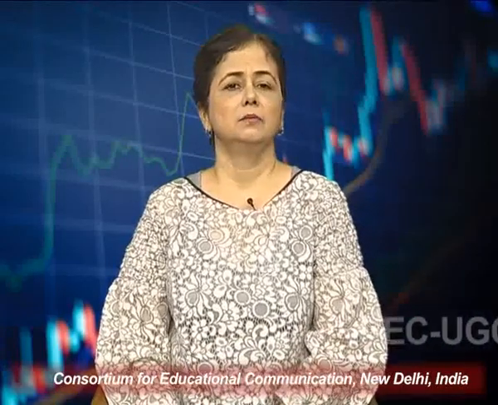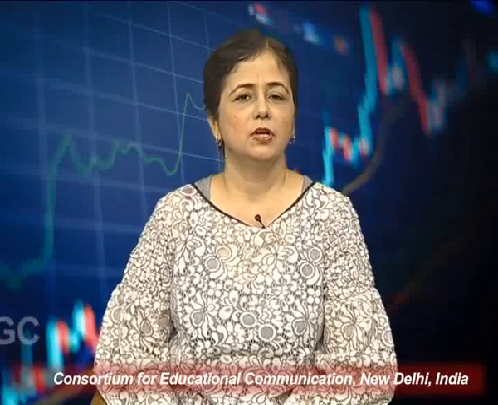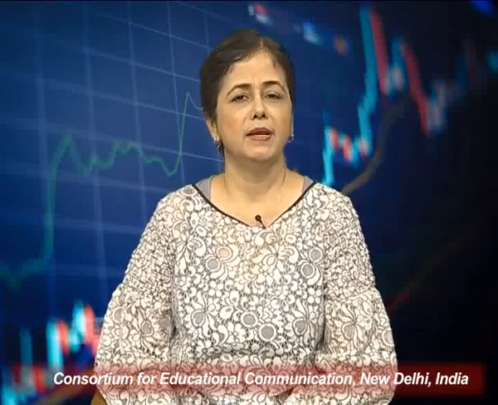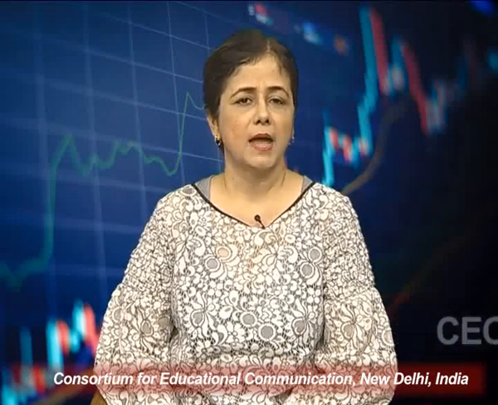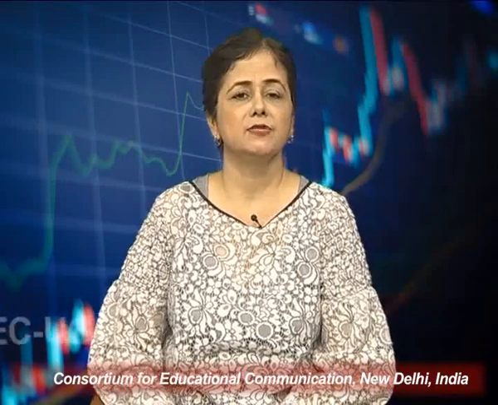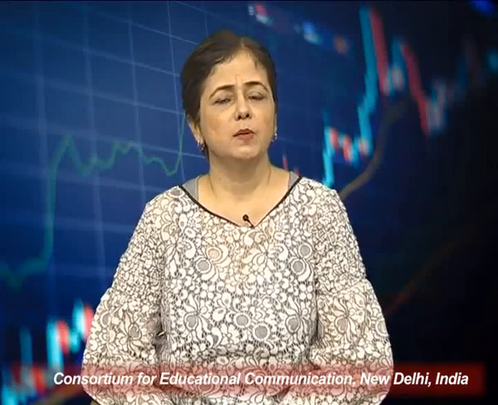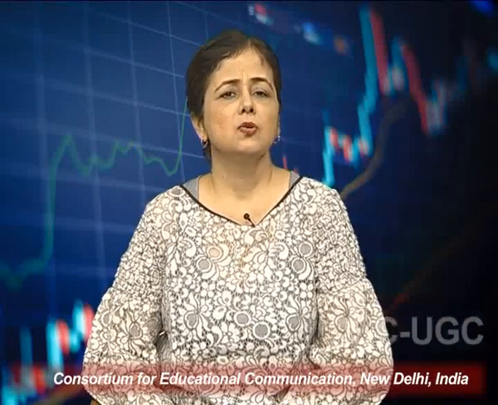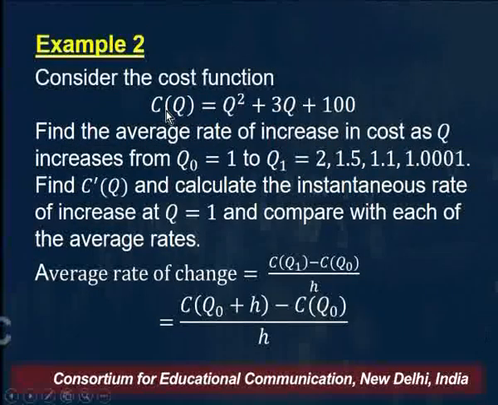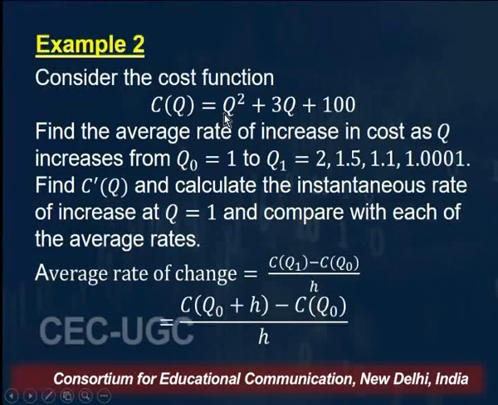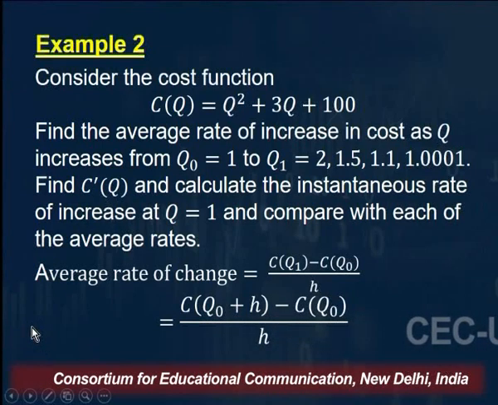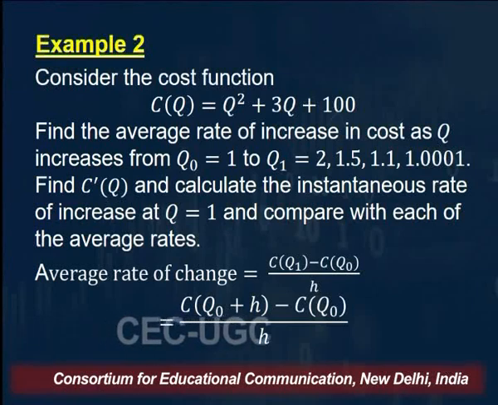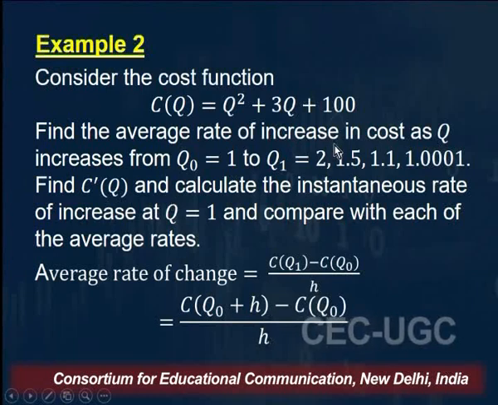So, let me walk you through an example to show you the incremental steps and how we can compare the average rate of change with the instantaneous rate of change. We'll make the incremental steps smaller and smaller. Let's suppose we have a cost function given by C of Q equal to Q squared plus 3Q plus 100. This question asks you to find the average rate of increase in cost as Q increases from Q naught equal to 1 to a quantity, let's say 2.